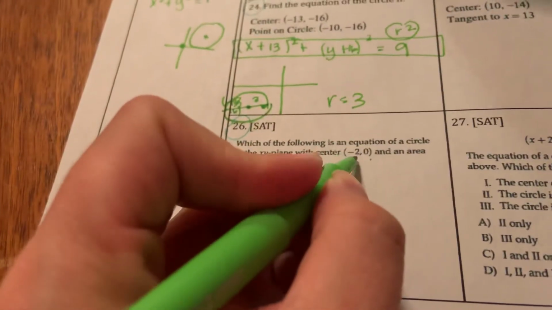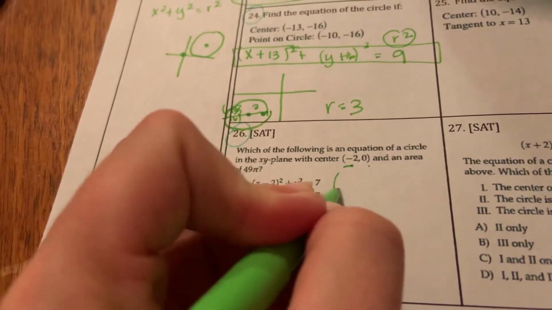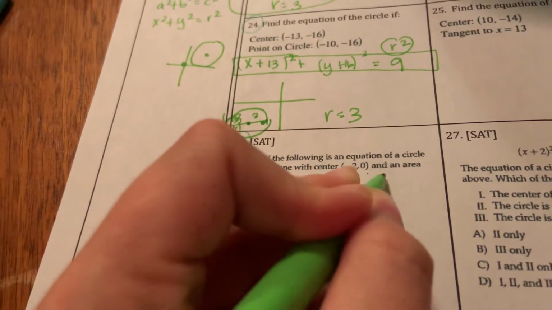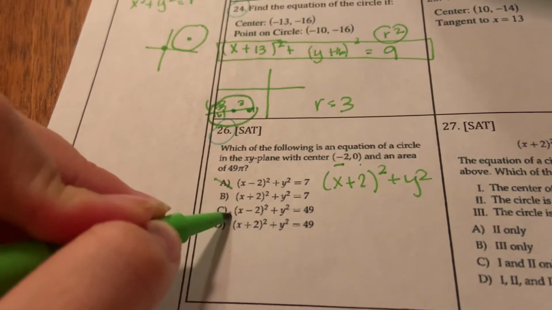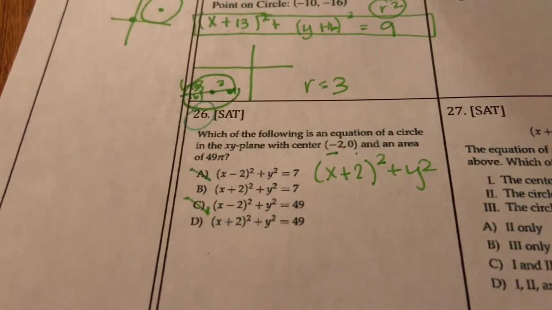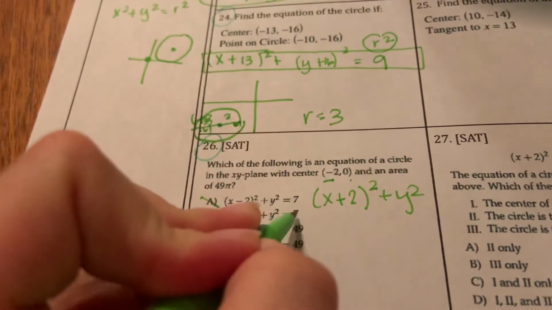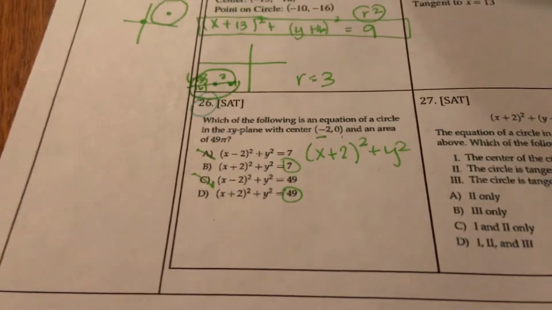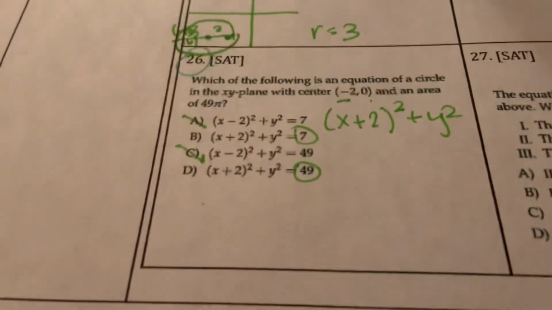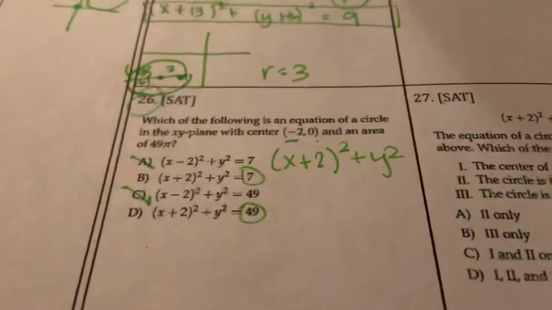We talked about how this is a shift in the opposite direction, so it would actually be x +2 squared. So I can instantly eliminate A and C. Now I'm stuck with B and D, and the only difference is this 7 and 49. What does that represent in the a squared plus b squared equals c squared? That represents your radius. So what does it say about the radius?